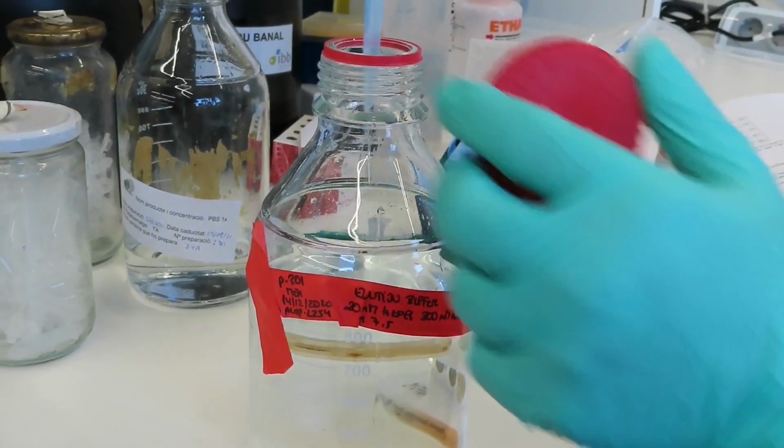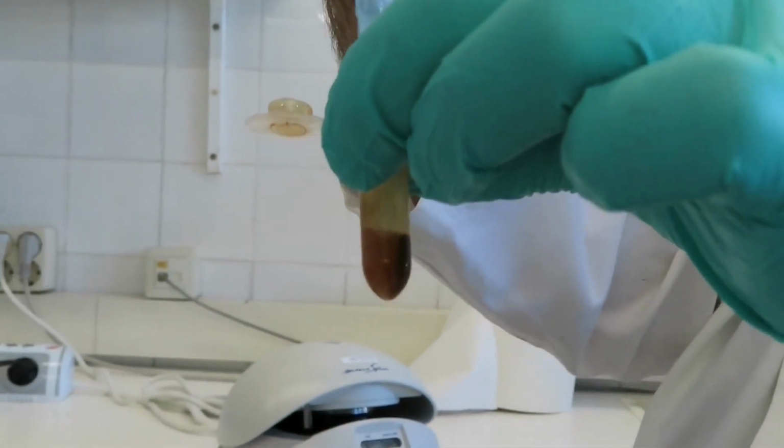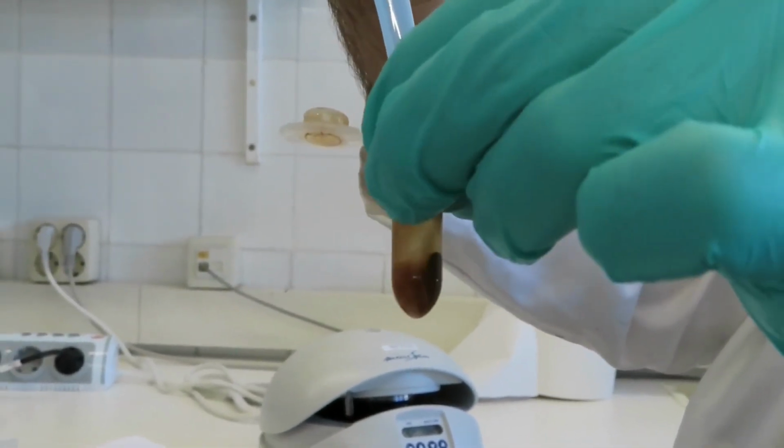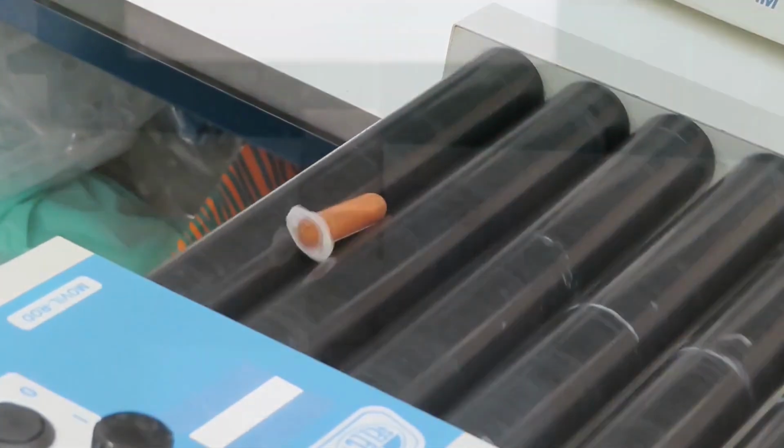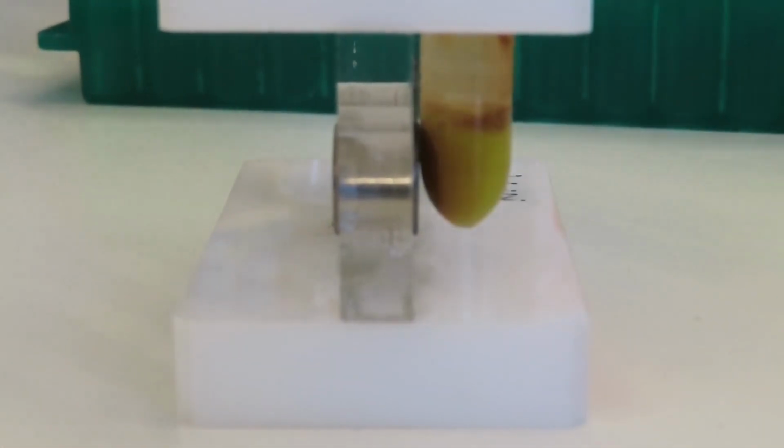Now is the moment to carry out the elution of the specifically bound protein. The elution buffer is added to the beads and incubated under agitation for 5 minutes. Pay attention to the greenish coloration of the eluted sample.